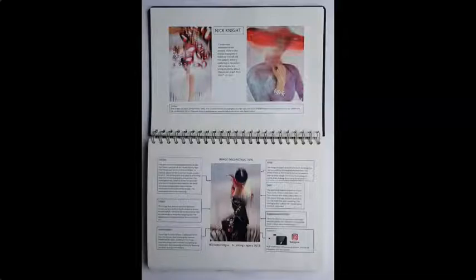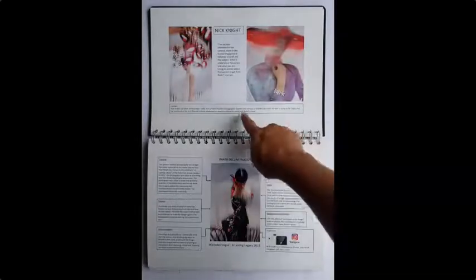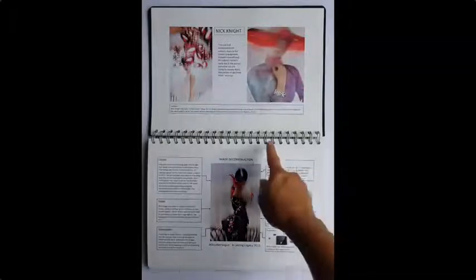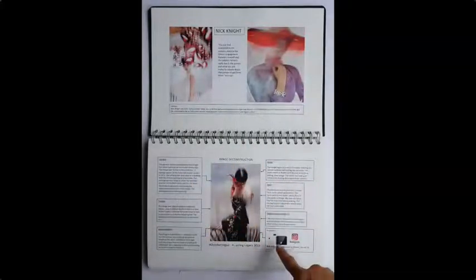Then they find a simple quote, again, that relates to the work. It doesn't have to be from the photographer. It can be just someone else that's written about the photographer's work. Then a couple of lines about the context of who the photographer is, the nationality, what they're famous for, what type of work they produce. And then on the second page, we start to really dissect.